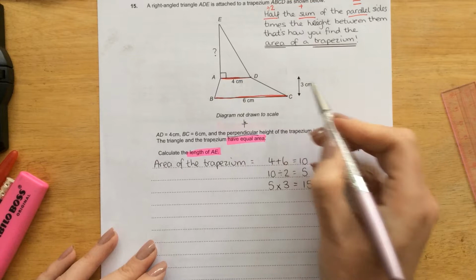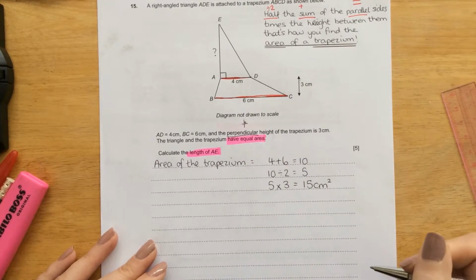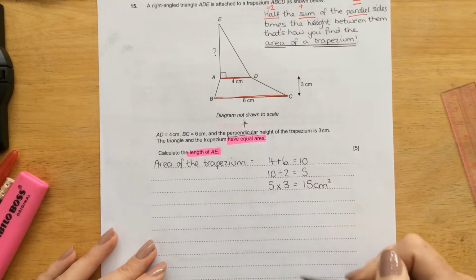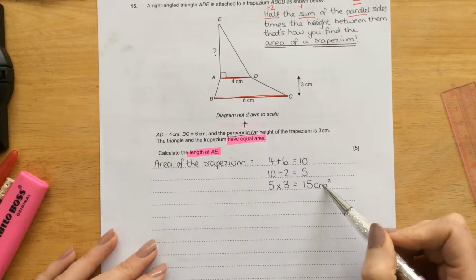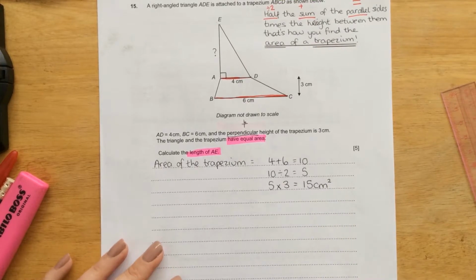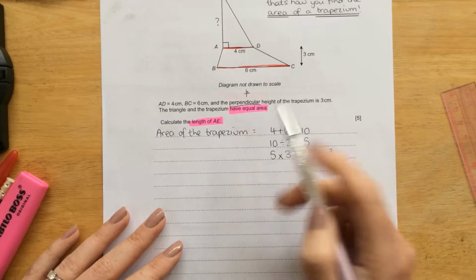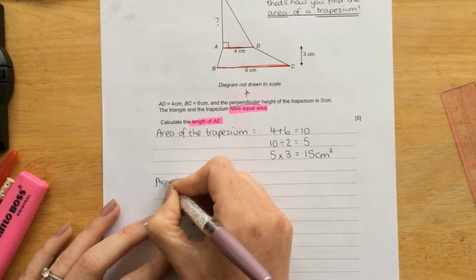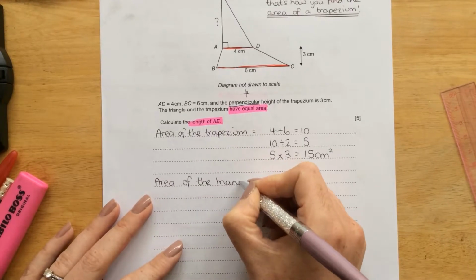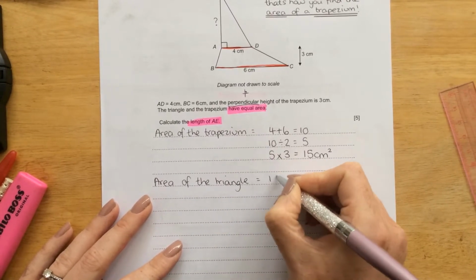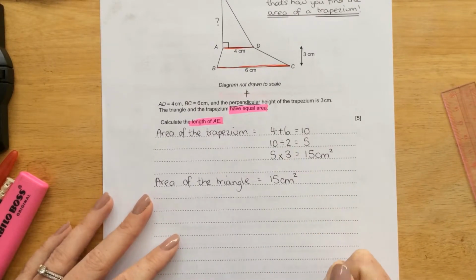So this is in centimetres. And area is always measured in squared because we've times 2 measurements together because it's a 2D shape. So we know that the area of the trapezium is 15 centimetres squared. So it's told us that the two areas are equal. So we know that the area of the triangle also has to be 15 centimetres squared.